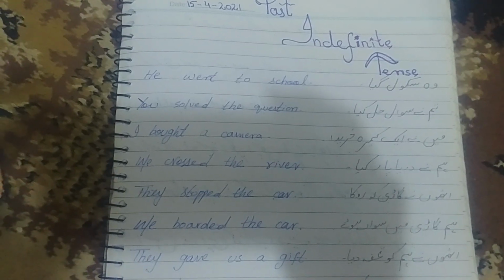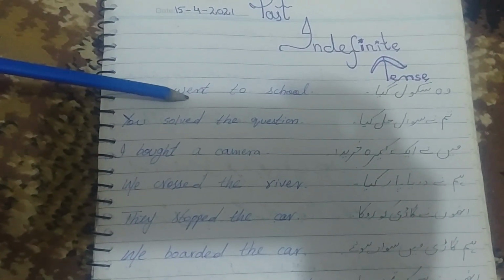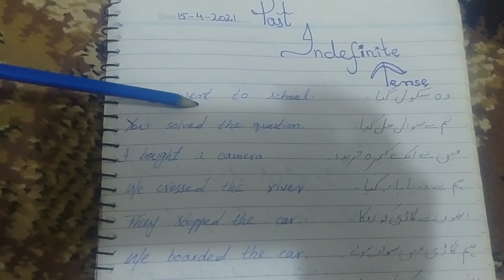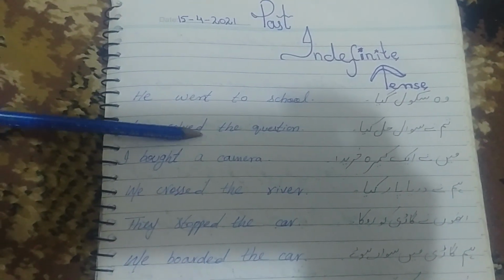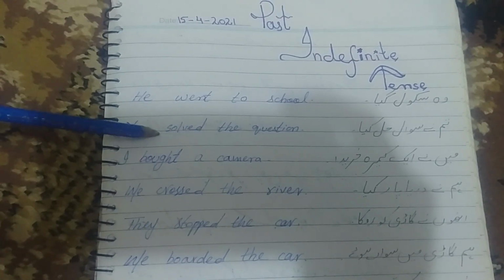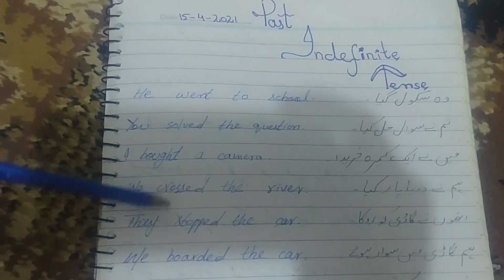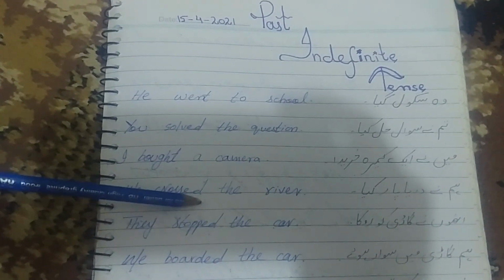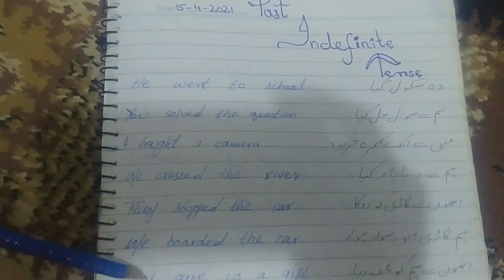They stopped the car. In these examples, you can see he went to school. So went is the second form of verb. This is an affirmative sentence and went is the second form of verb. You solved the question. So solved is again second form. I bought a camera. Bought is second form again. We crossed the river. Crossed is second form. They stopped the car. Stopped is second form of verb.